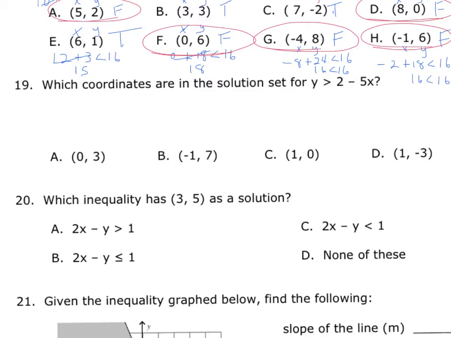let's go ahead and substitute in the xy's. So y is 3. So 3 is greater than 2 minus 5 times the value of x, which is 0 in this ordered pair. 3 greater than 2 minus 0. 2 minus 0 is 2. Is 3 greater than 2? And the answer to that is yes. So A is a good answer choice.